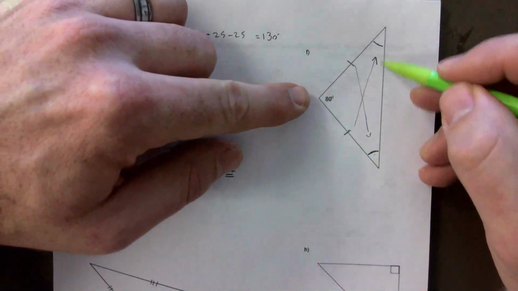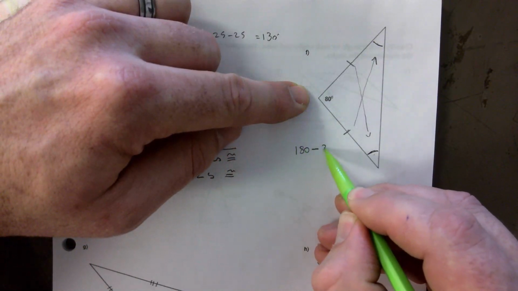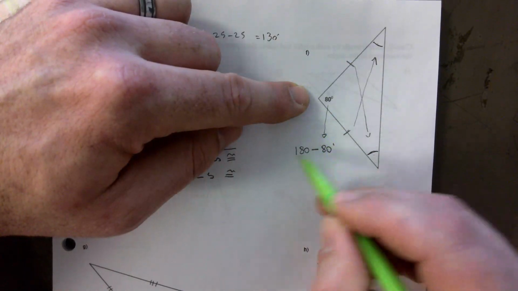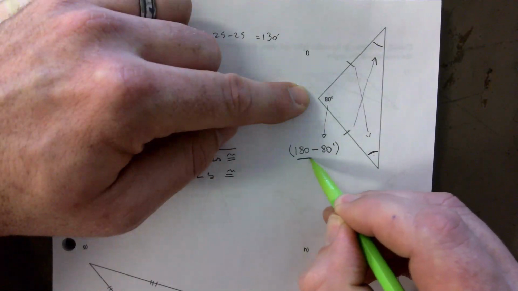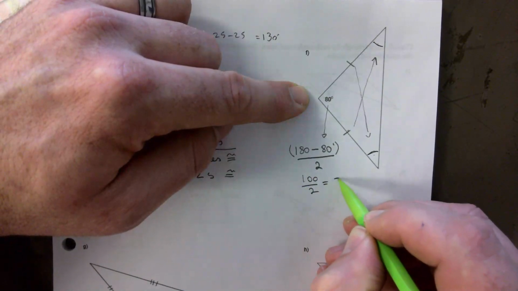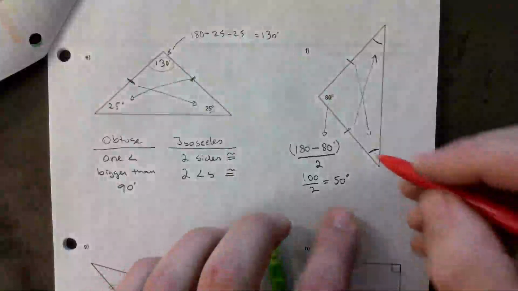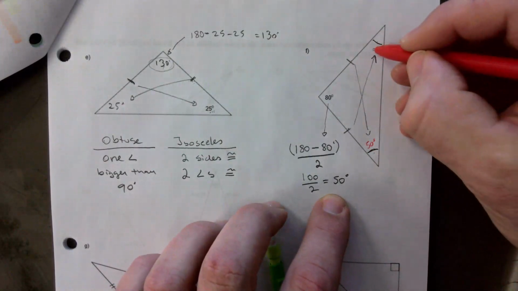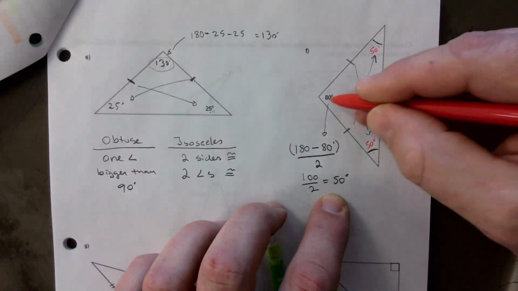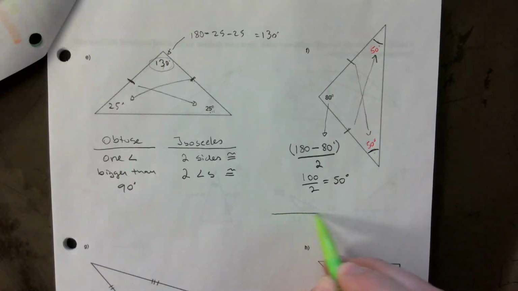Can we potentially find out what they are? Yes. 180 minus 80, this one here. We take that and split it in half. So that would be 100 divided by 2. That is 50 degrees split in half. So this is 50 and this is 50. And let's check, right? 50 and 50 is 100, plus 80 is 180. So we're actually okay. And was it necessary to do this? I would say no, not in this case, but I'd like you to just do it anyways.